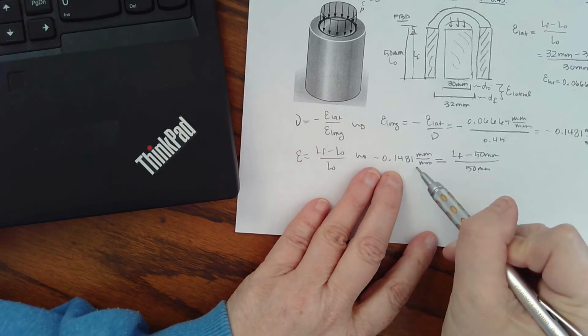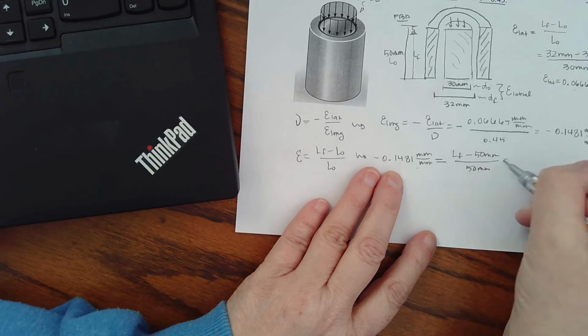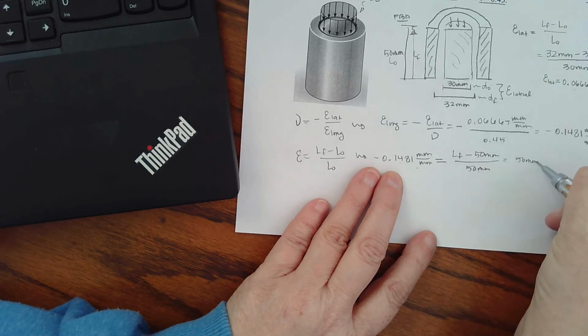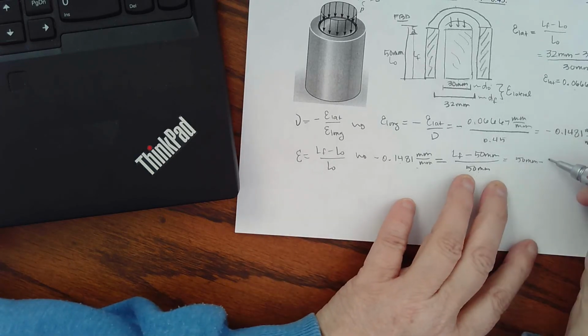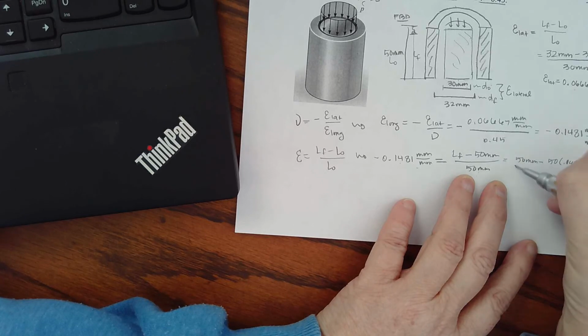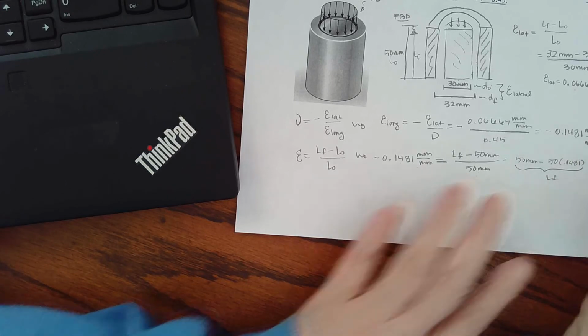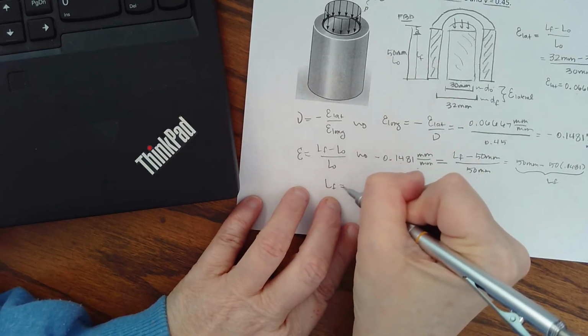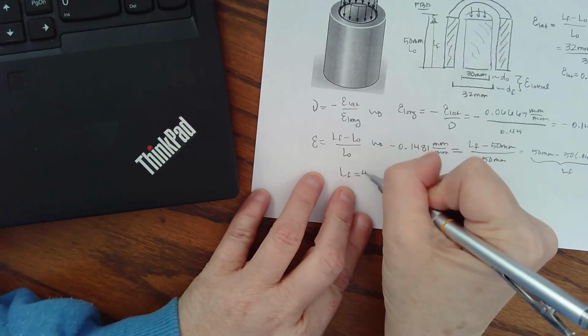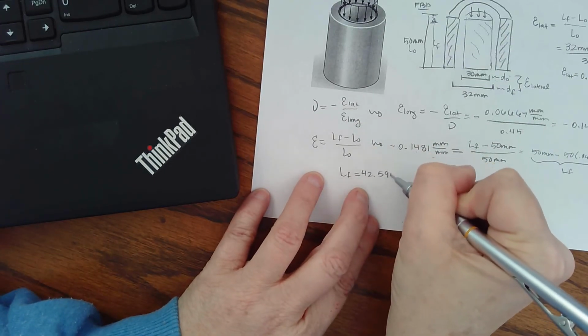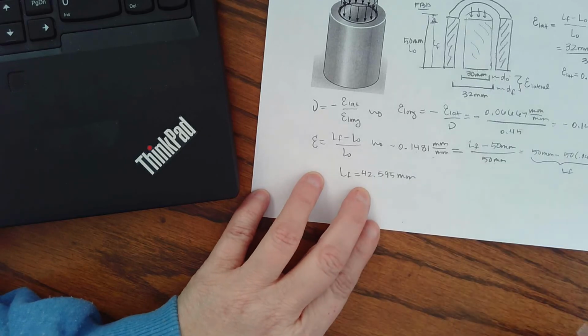I'm going to add 50, so I'm going to end up with 50 millimeters minus 50 times 0.1481, and this is going to equal that final length. So my final length is 42.595 millimeters.